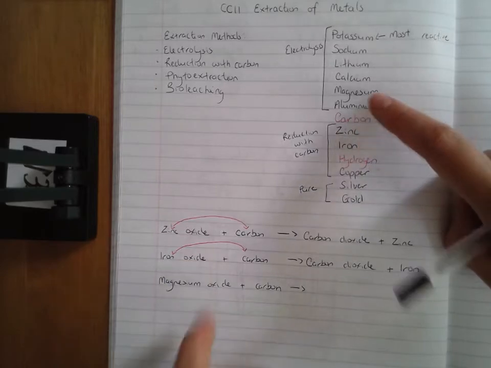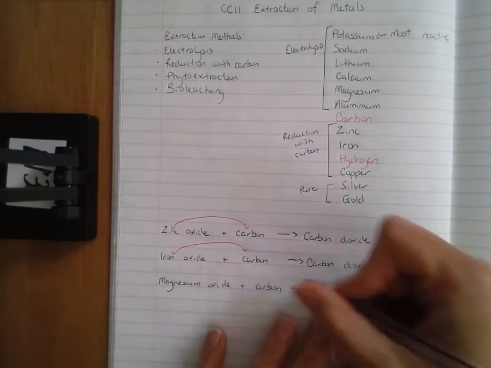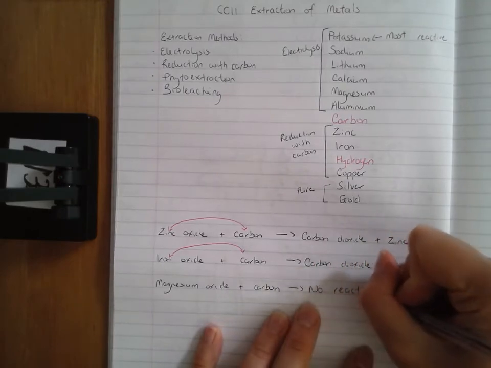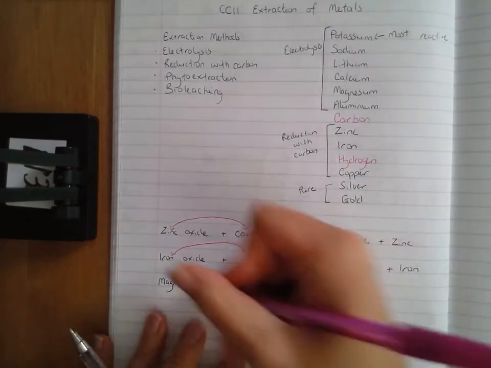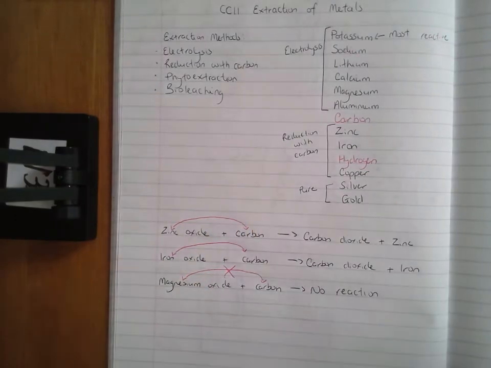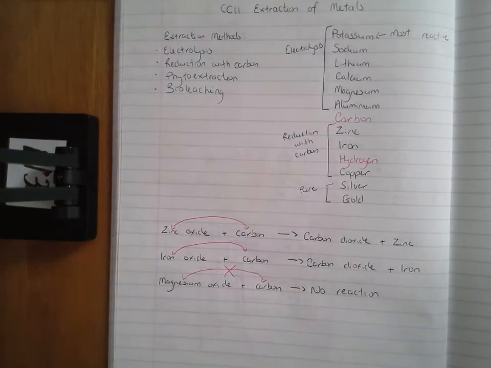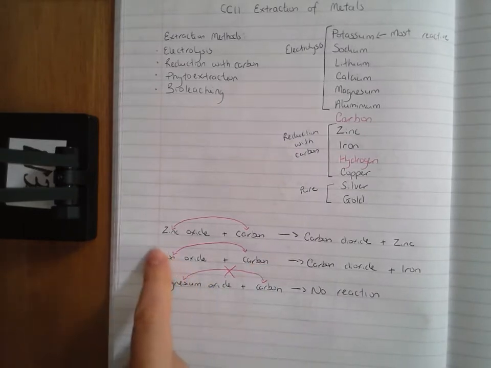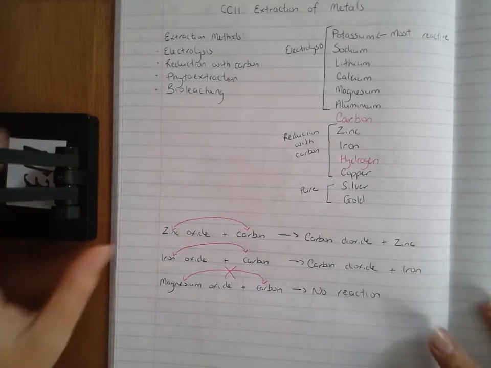But carbon is less reactive than magnesium, okay? So it cannot take its place and you get no reaction. So in this example here, magnesium and carbon do not swap places because carbon is less reactive than magnesium. It can only take the place of metals that it is more reactive than.